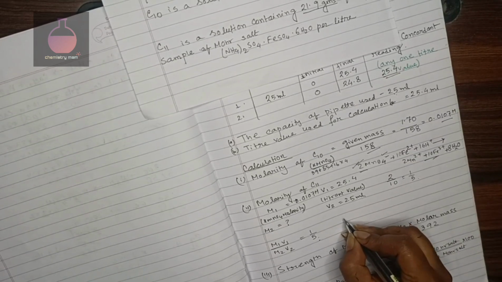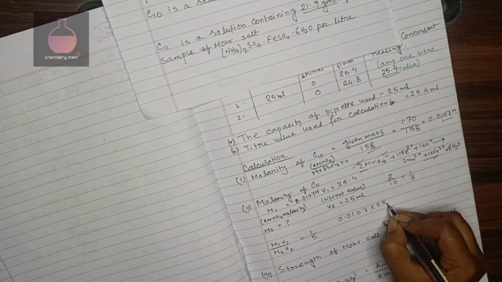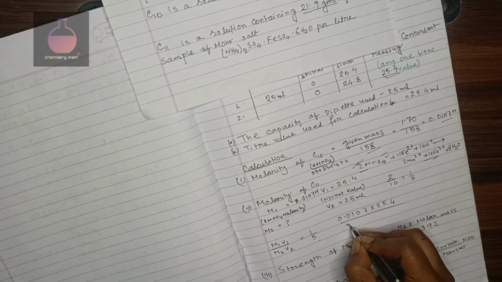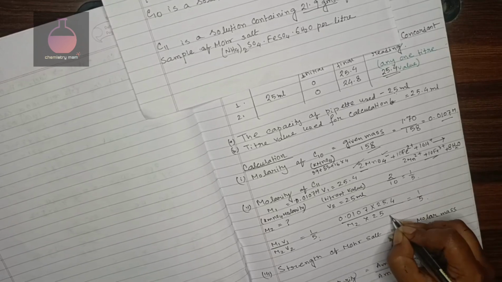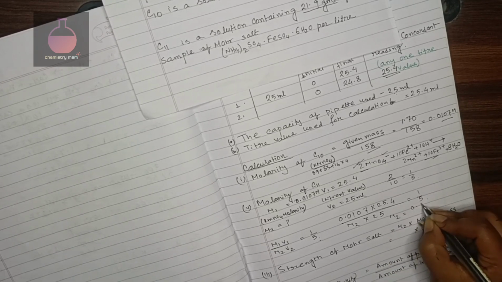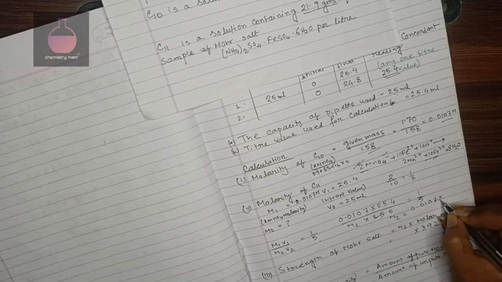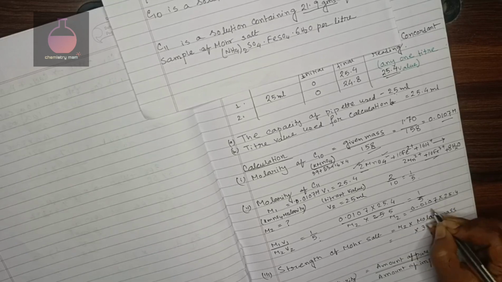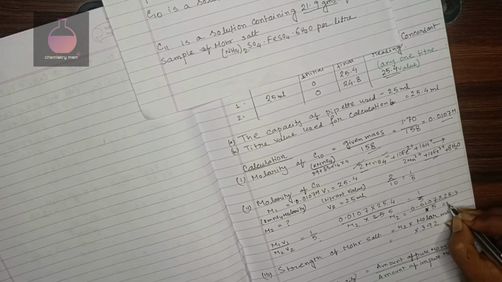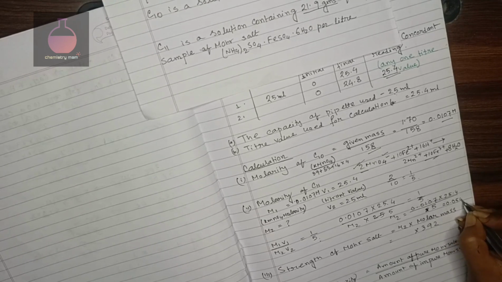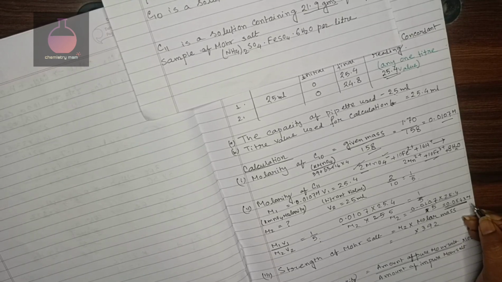Now you will write one by one: 0.0107 into 25.4, over M2 into 25, equals 1 by 5. So your M2 means 0.0107 into 25.4 divided by 5. So your answer is coming like 0.0543 molar. So students, again you need to take up to 4 decimal places.